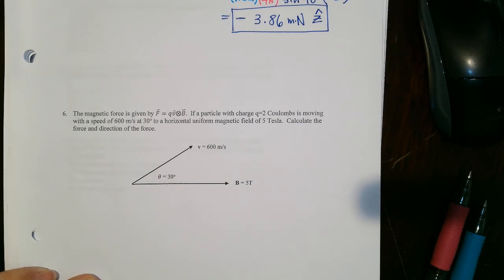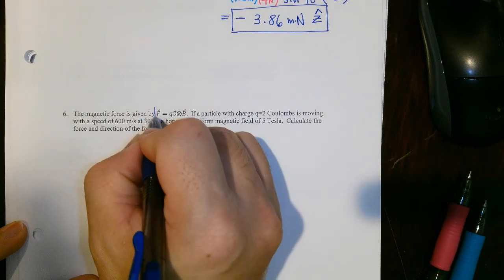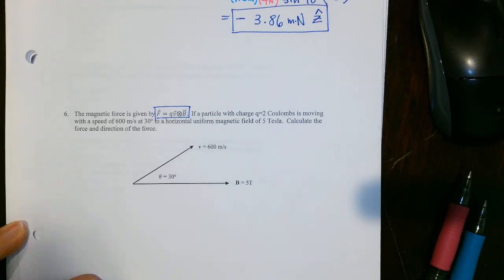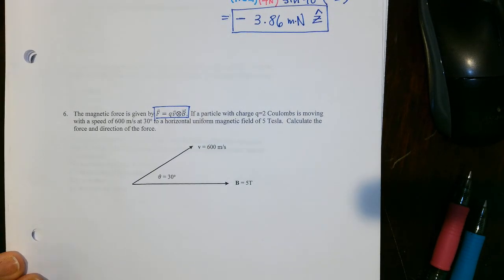It seems rather complicated, but it's not, because we know this.